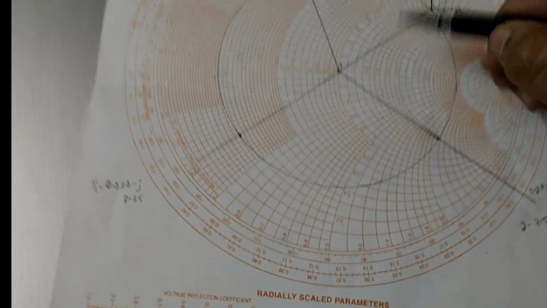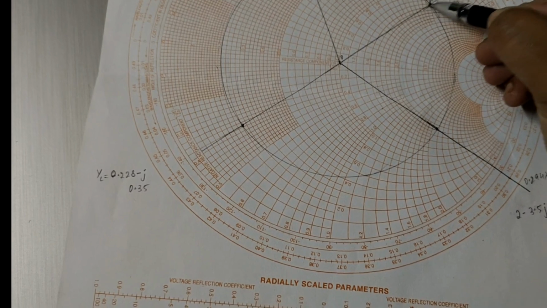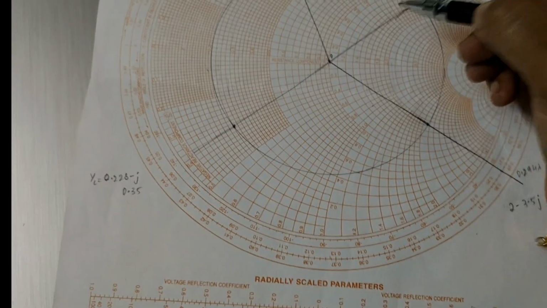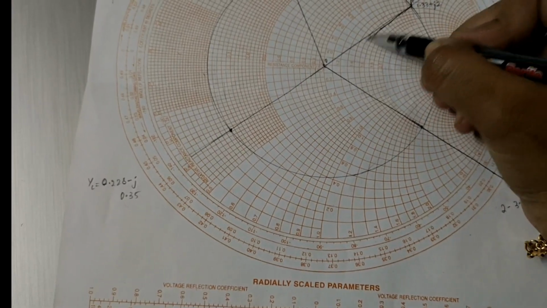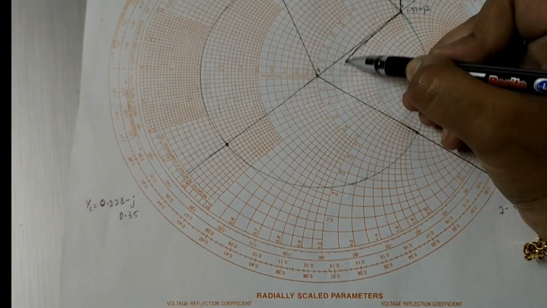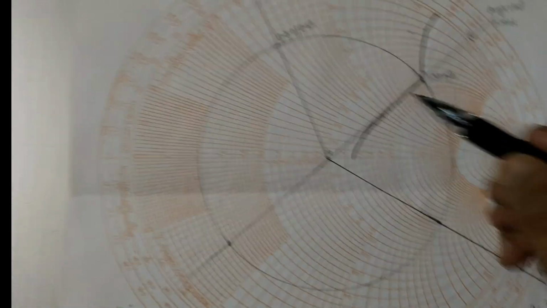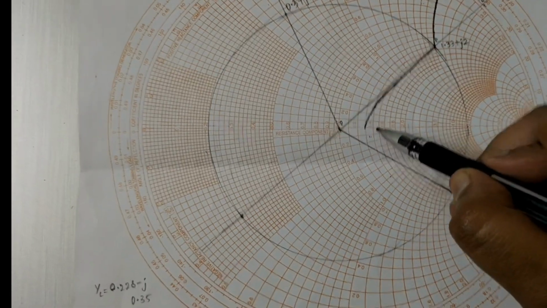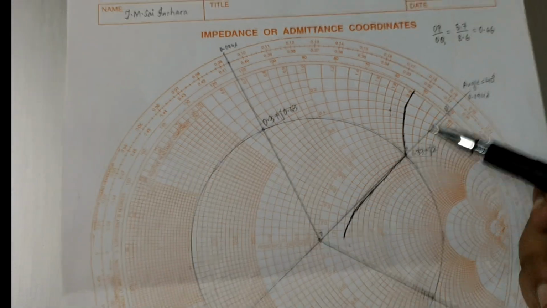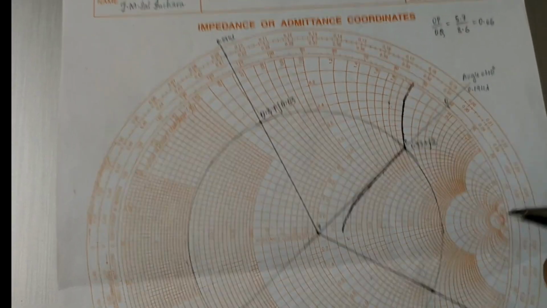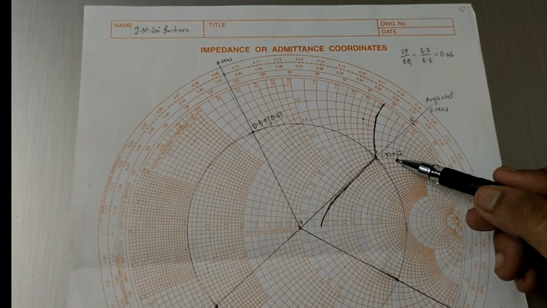Now I'll show you how this 1.33 came. Trace this back and you'll find your 1.33. See, when you trace it like this, it is between 1.2 and 1.4, which is 1.33, and this is exactly at 2. This is how you find 1.33 plus 2j.